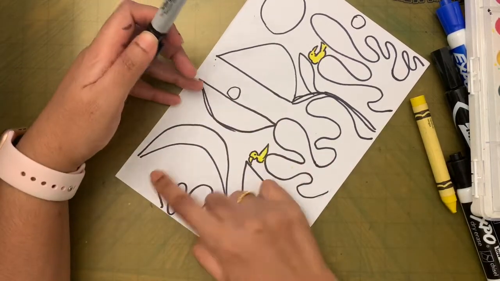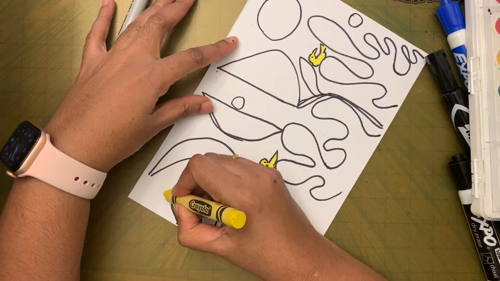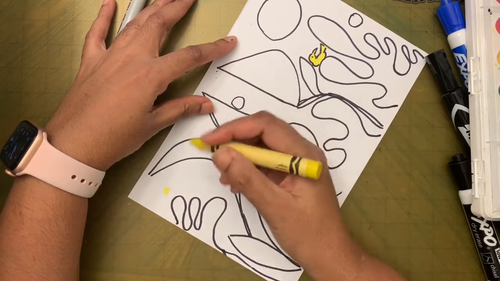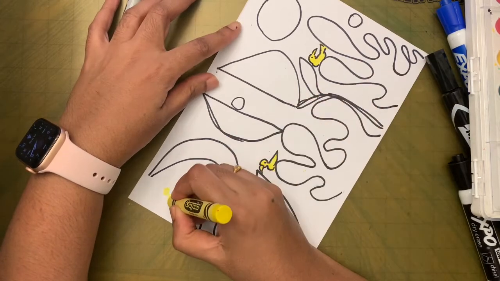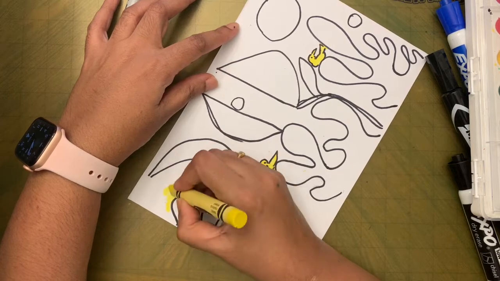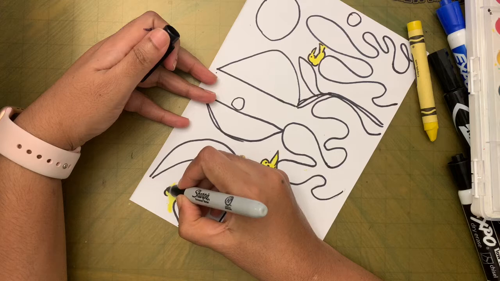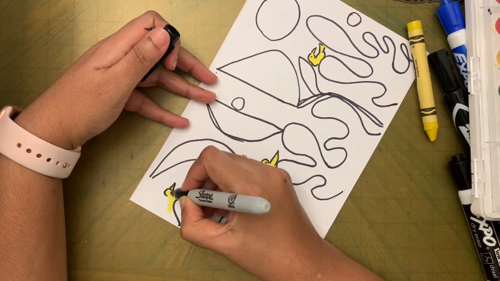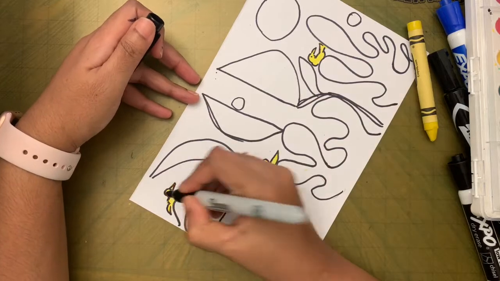I'm going to put a bird on top of this one. The head, the beak, the neck, the tail, the eyes.